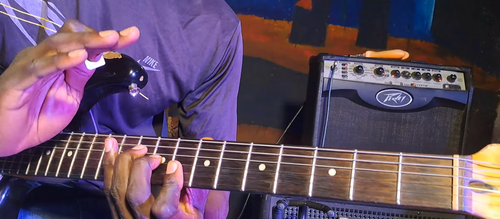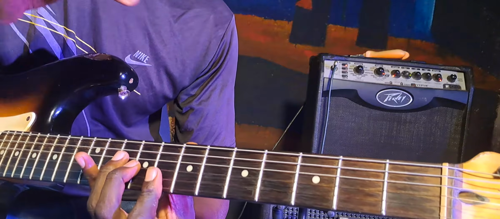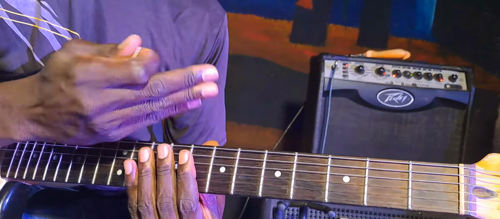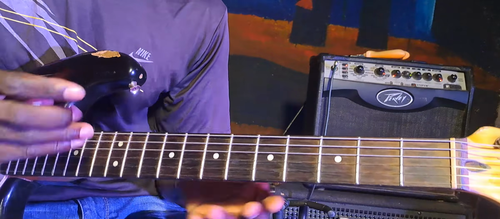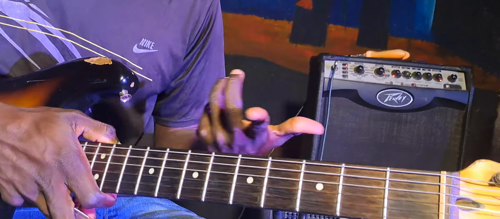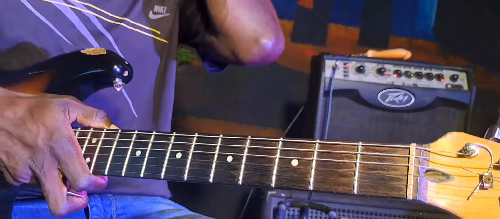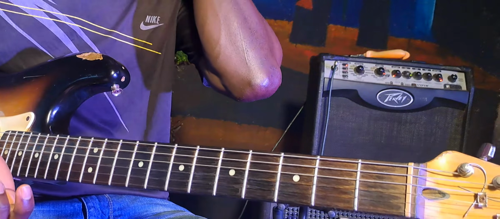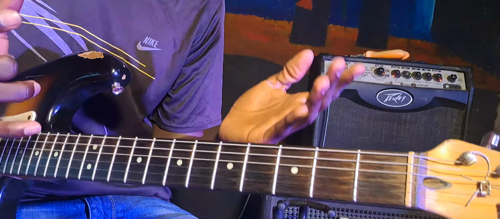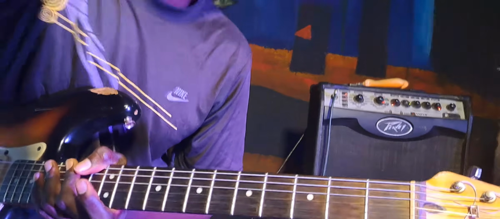This is the Mixolydian scale that we normally play, but sometimes we do not know the names of the modes that we've been using. So these are some of the techniques. We are on the Mixolydian mode, and we are moving to the next point very soon.